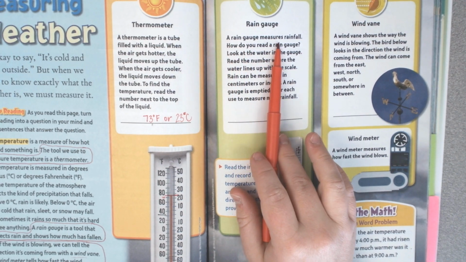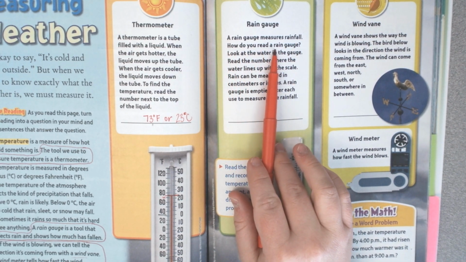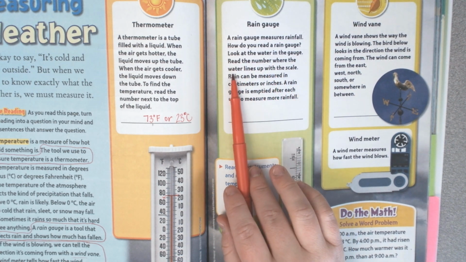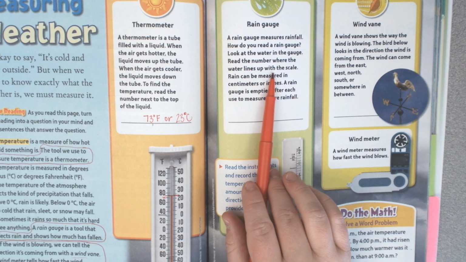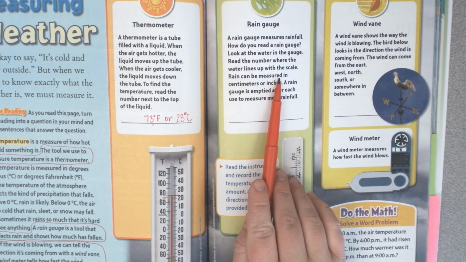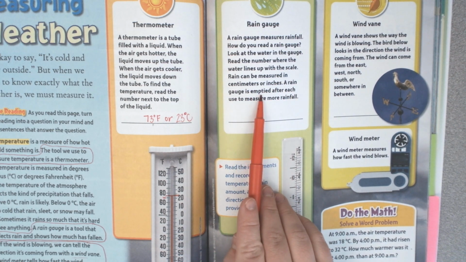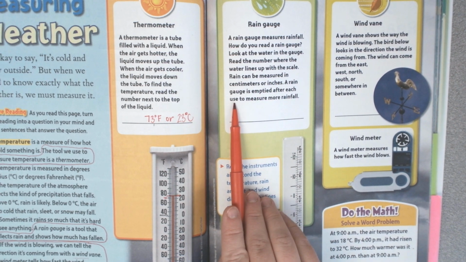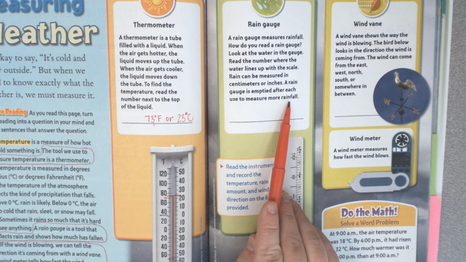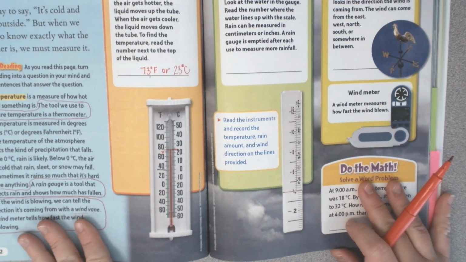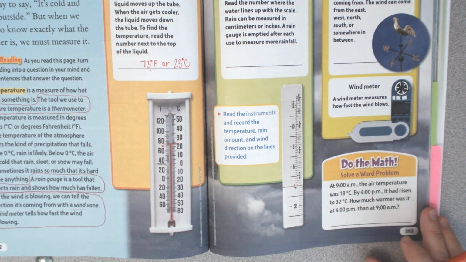Rain gauge. A rain gauge measures rainfall. How do you read a rain gauge? Look at the water in the gauge. Read the number where the water lines up with the scale. Rain can be measured in centimeters or inches. A rain gauge is emptied after each use to measure before rainfall, because it's not accurate if you continuously measure it. You're supposed to measure it in between every rainfall.